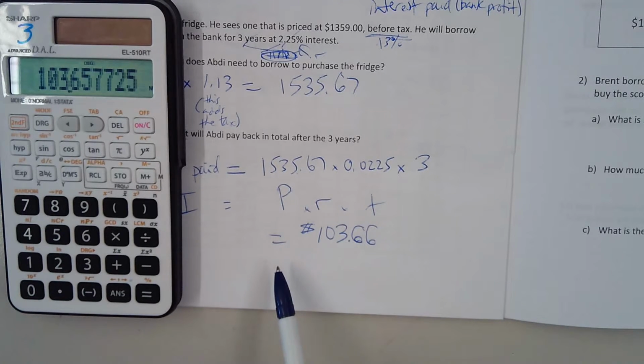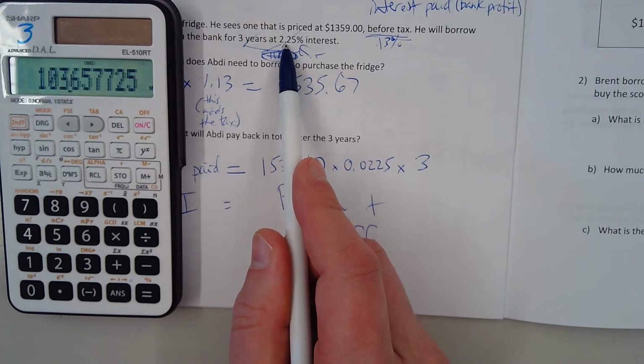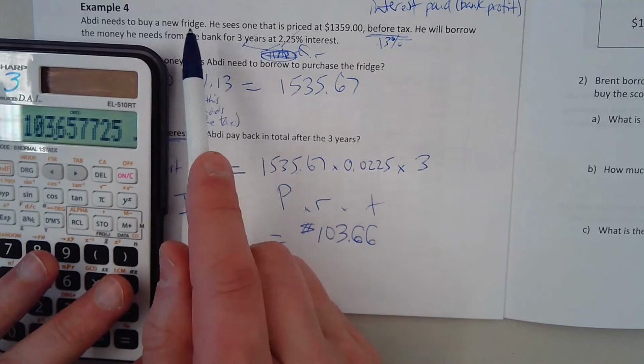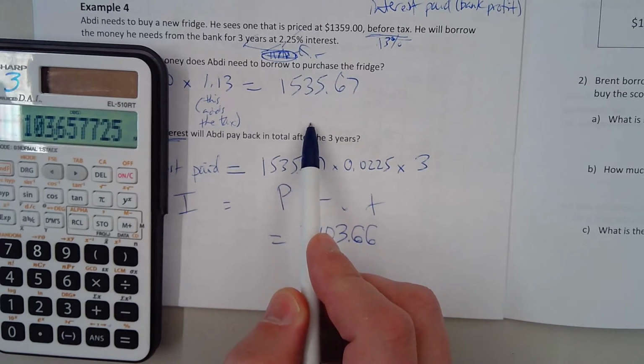Now, if it was a credit card, which would be more like 22%, this would be like 10 times as big. Think how scary that is. If this person decided to buy that refrigerator on a credit card, which is doable, a lot of credit cards will quite easily handle a $1,500 fridge, right?